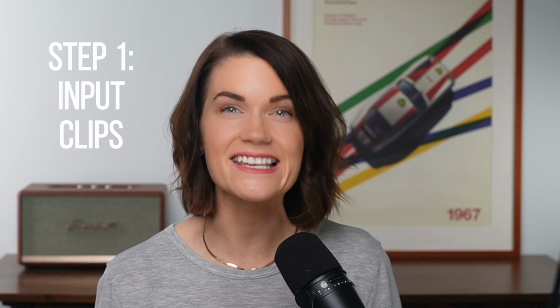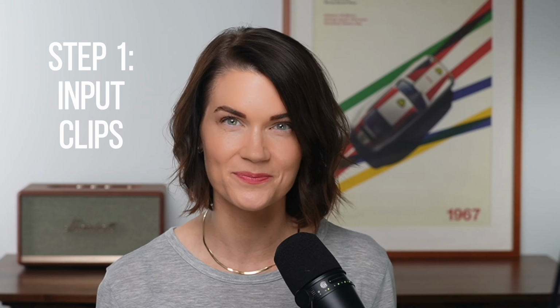Step 1 is inputting your video clips. When I film one long clip, it's complete with verbal fumbles, retakes, hair fixes, whatever, knowing that I'll cut it all out when I'm editing. This makes filming much faster. Alternatively, if you have multiple clips, that's fine too. We can stitch them all together.